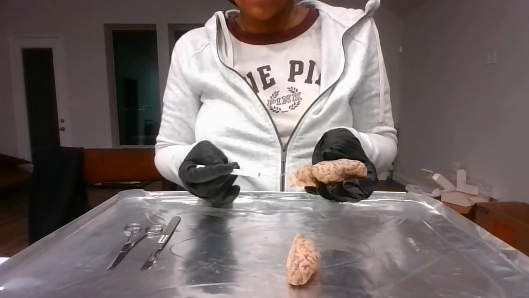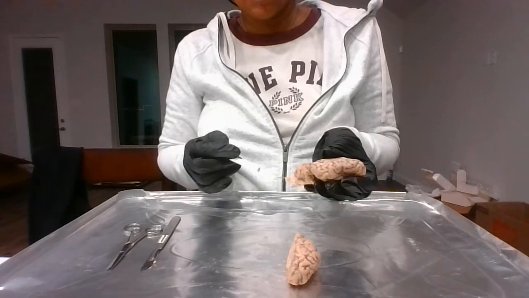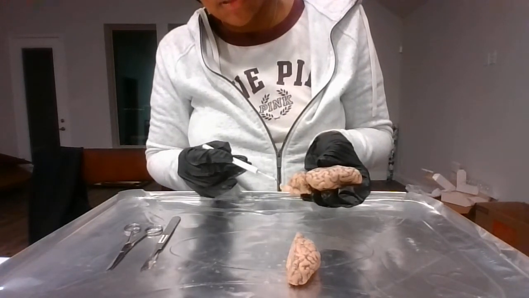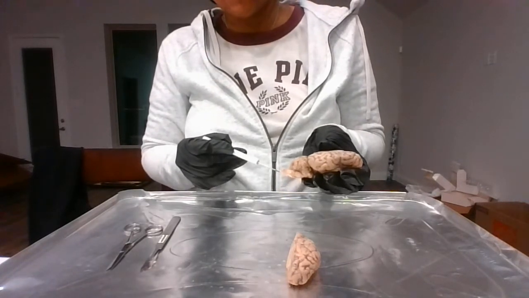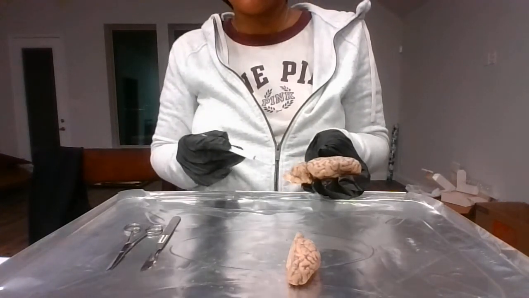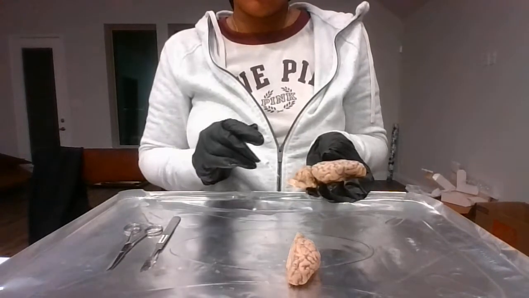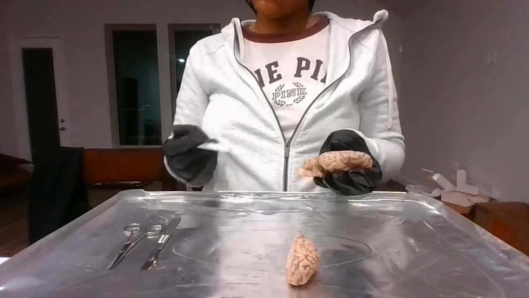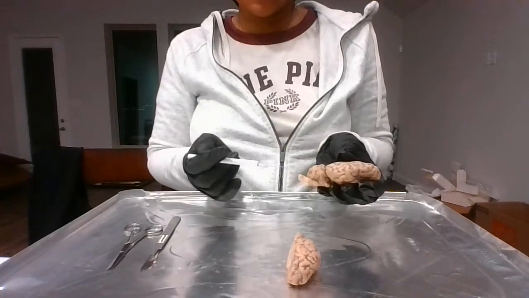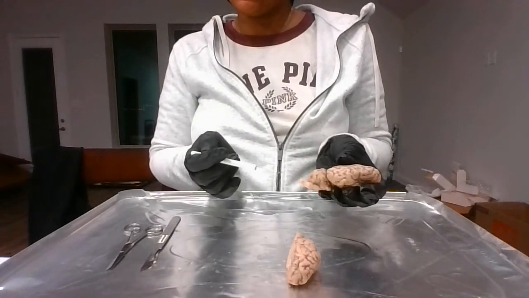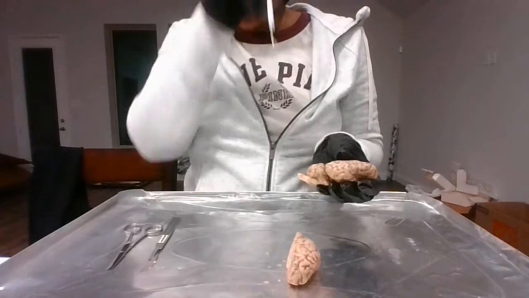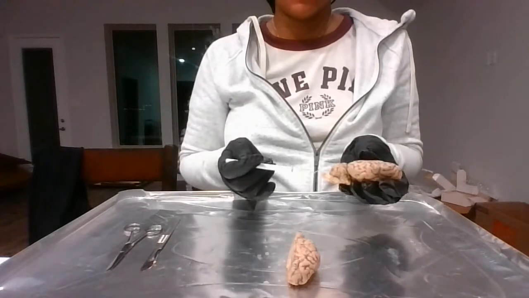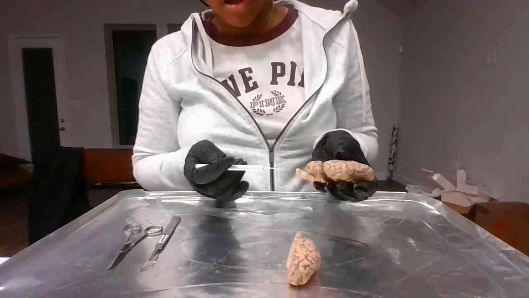And then I'm going to move down to the spinal cord. This is the spinal cord. This is a small stem of the spinal cord, which is from the brain, which will of course connect to the spinal cord throughout the rest of our bodies. It consists of 31 segments. That includes 8 cervical, 12 thoracic, 5 lumbar, 5 sacral, and 1 coccygeal.